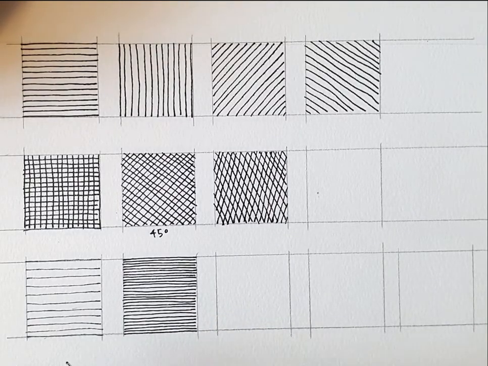In terms of the tone, if you compare the square on the left with the one on the right, you can say that this is a darker tone, right? Or maybe a medium. So let's put this as light, and this we'll call medium.